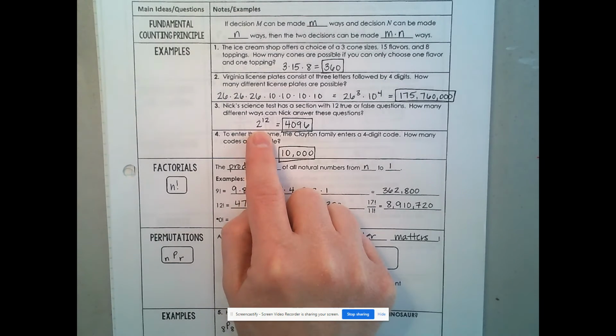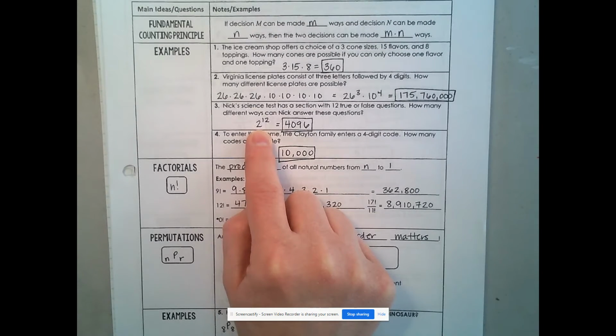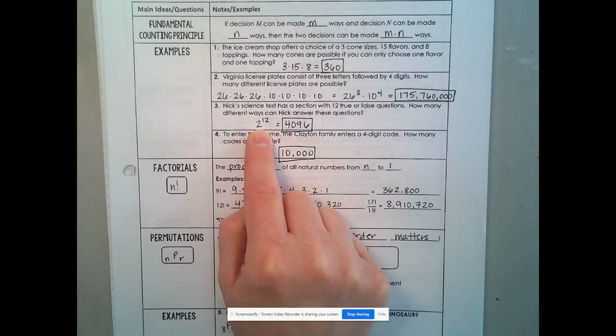Nick's science test has a section with 12 true or false questions. How many different ways can he answer? So every one of those questions has 2 options. So the first question is true or false, right? 2 options. The second question is true or false. So this is really every question 2 times 2 times 2 times 2, or 2 to the 12th.